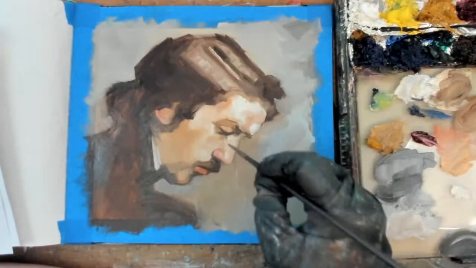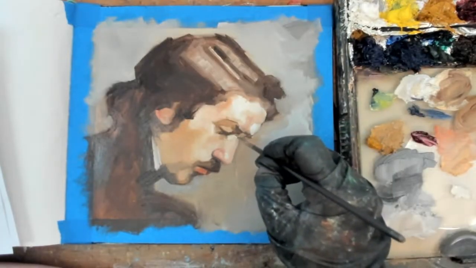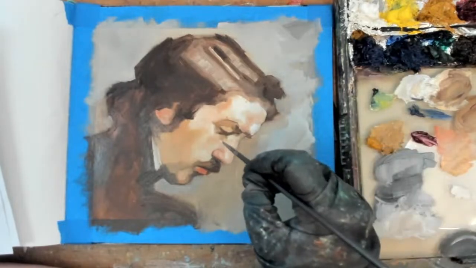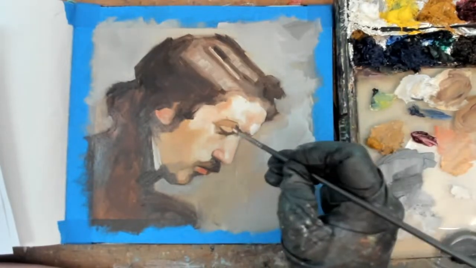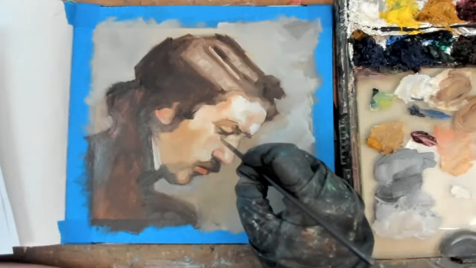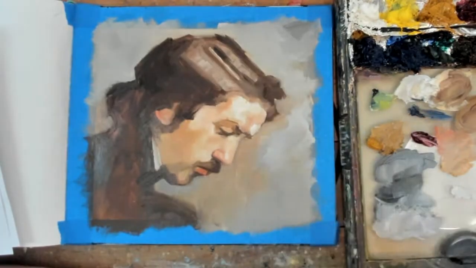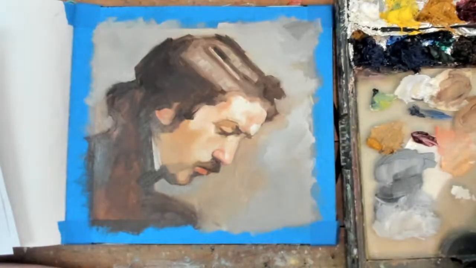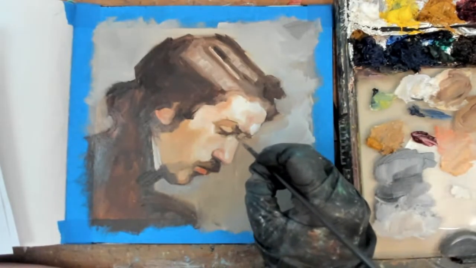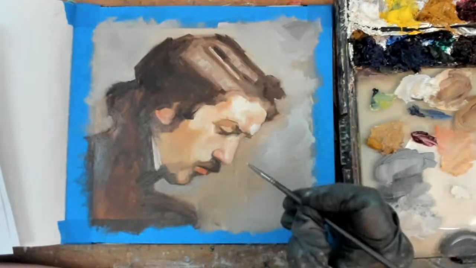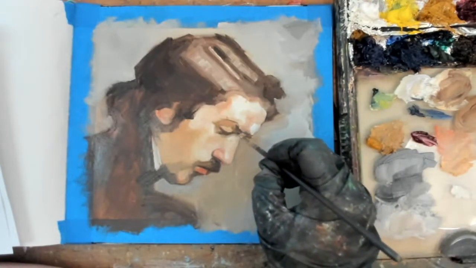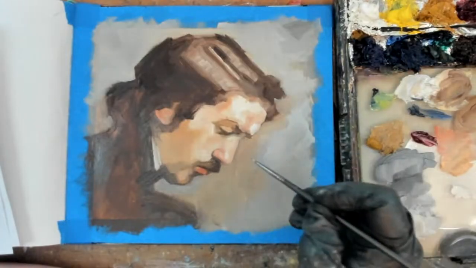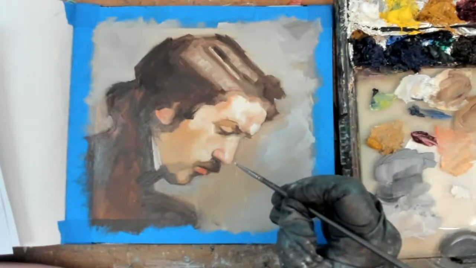Looks like there's some gray in here. I'm going to put just a little bit there. And it looks like that shadow there is gray.